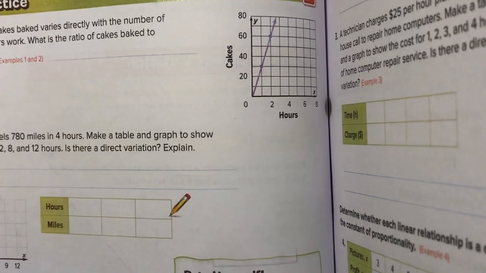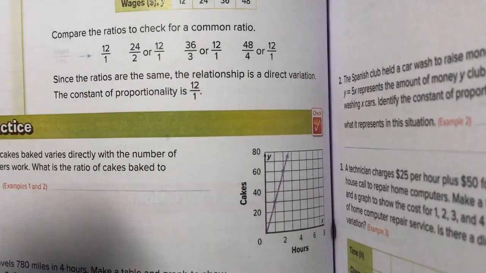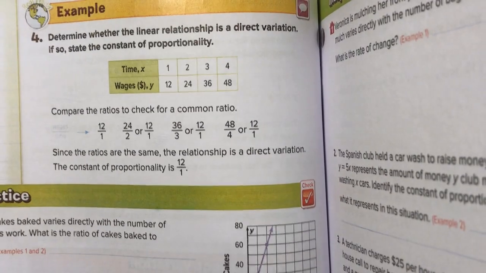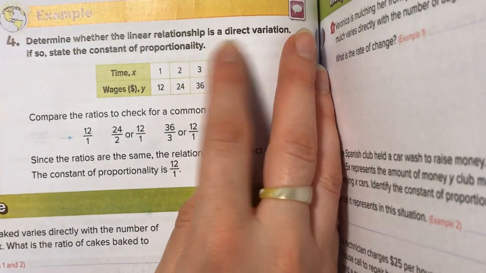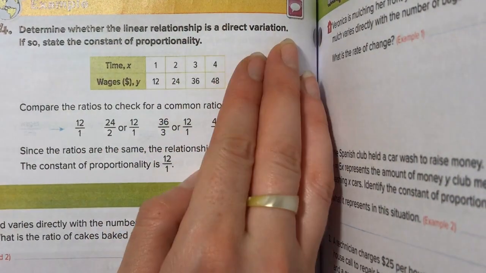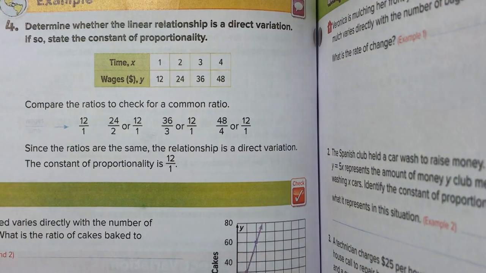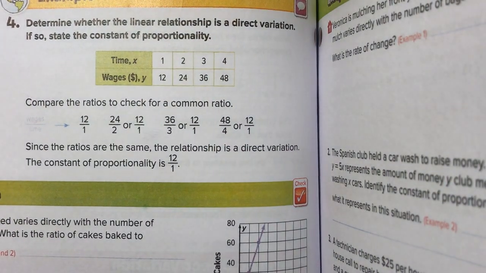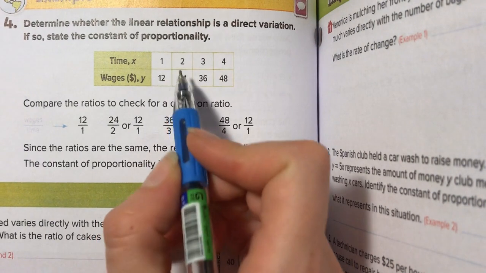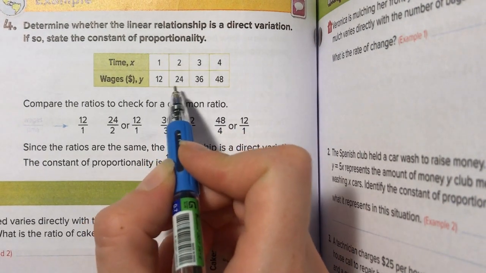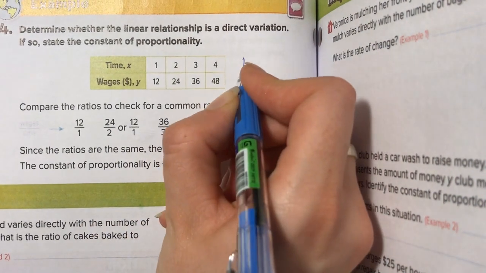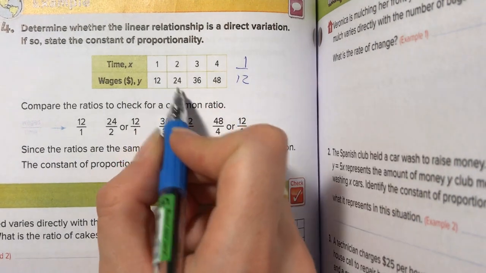Okay, last example. Determine whether the linear relationship, linear means line, is a direct variation. If so, state the constant of proportionality. Well, first thing we've got to do, let's see. Going up by 1, going up by 12, 12, 12. Okay, good. So unit rate is 12.